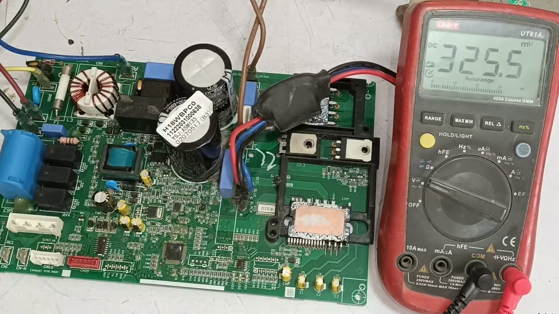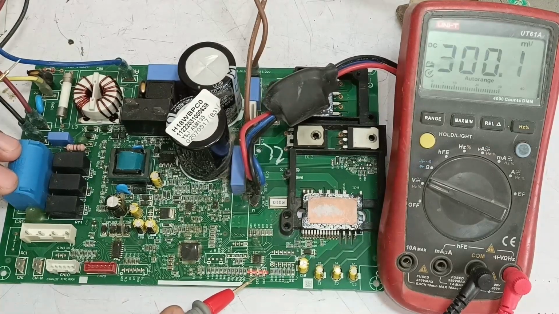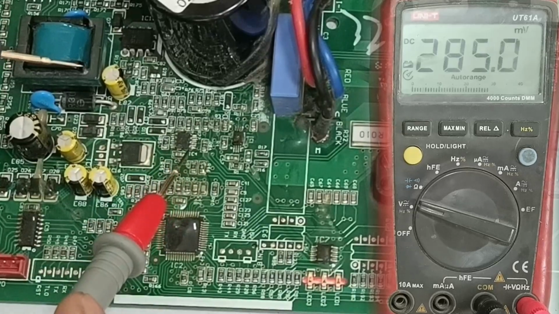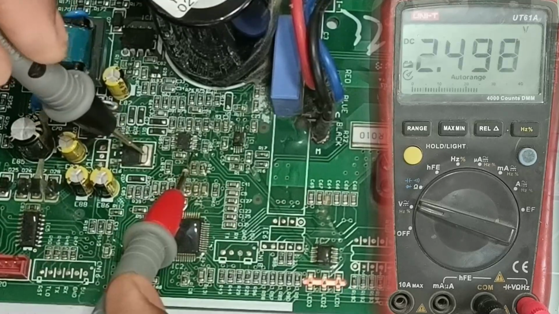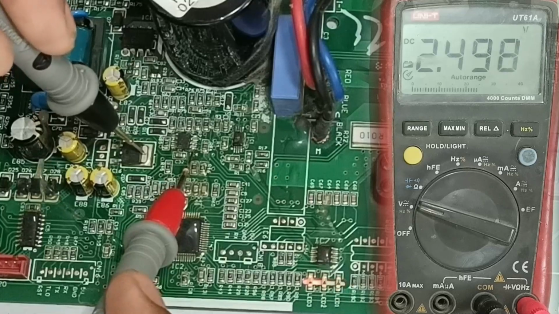Now, I will provide electricity again and check the voltages to identify where the problem lies. As you can see, the lights are now on and the PCB has switched on. Next, let's check IC number 4. First, we will check its output. The output pin is pin number 1. We can take the ground from anywhere. When checking pin 1, it shows 2.497 volts, which is perfectly fine, so there is no issue here.